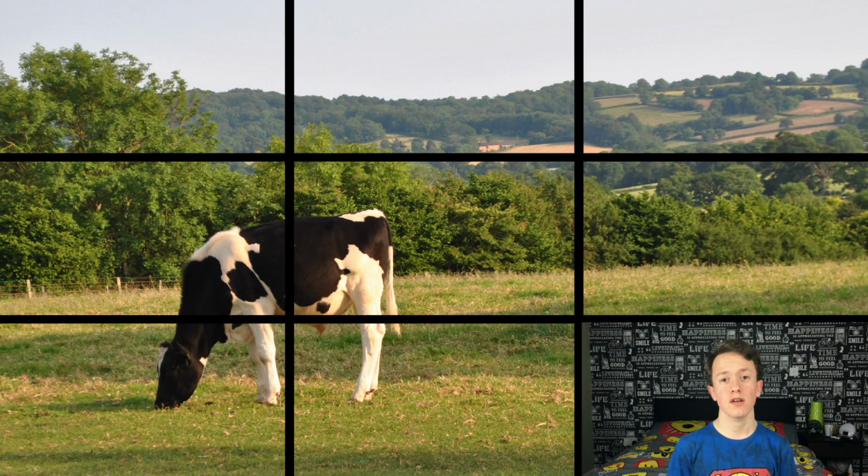Another example of this is having the cow situated on the left line, which brings some more detail to the background. You can see the scenery around the object, not just the object as a close-up, almost tight macro shot. You get to see the landscape around it, you get more of a feel for the shot.